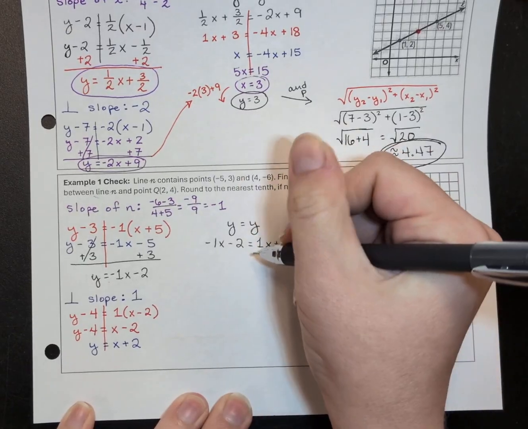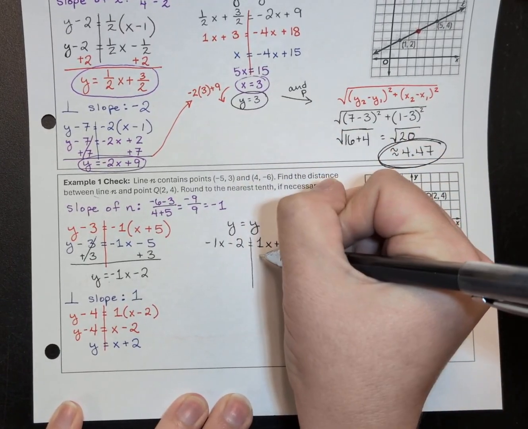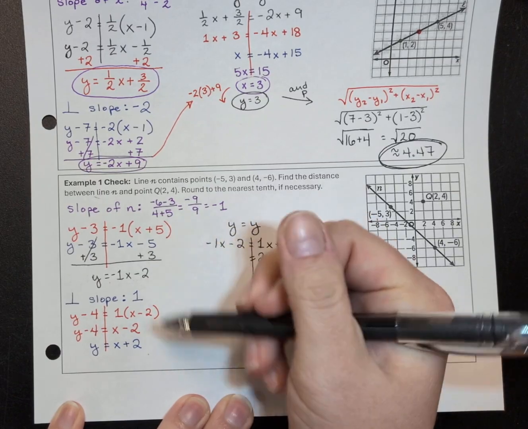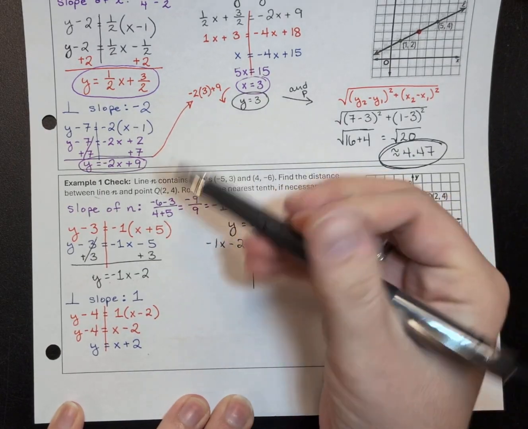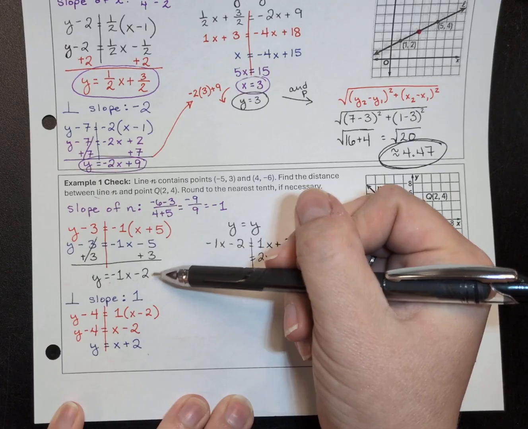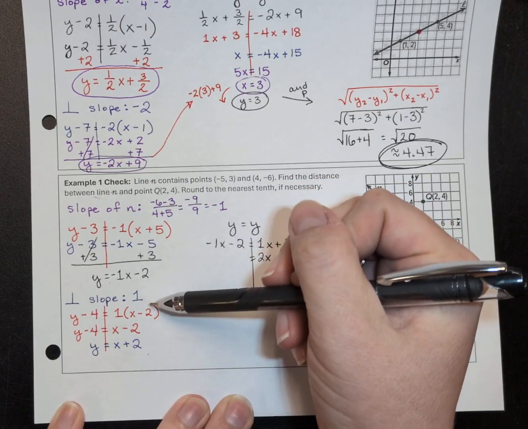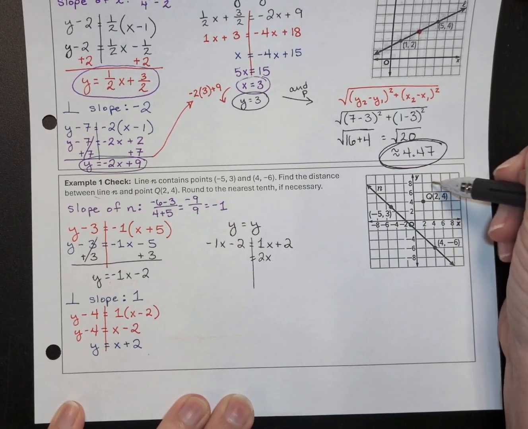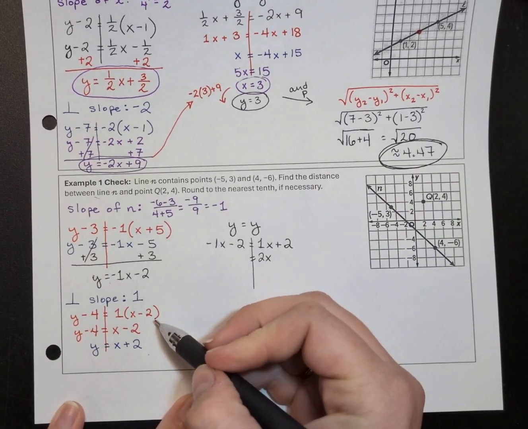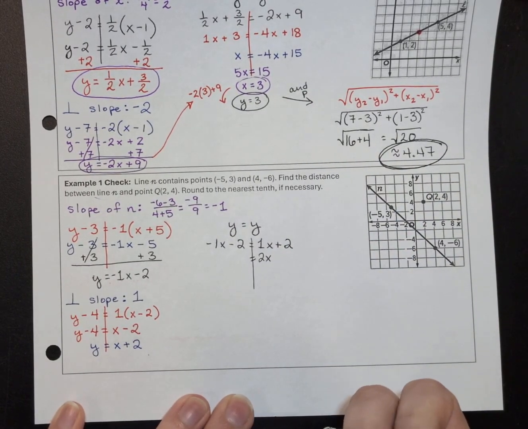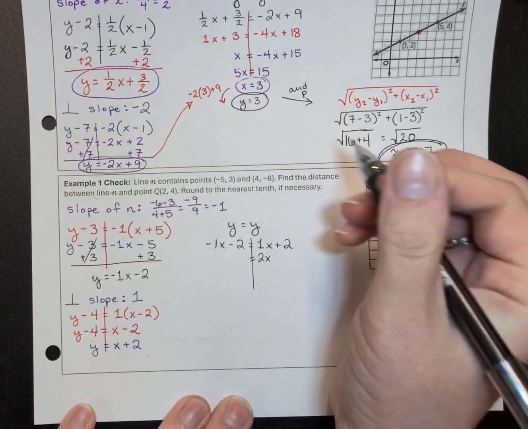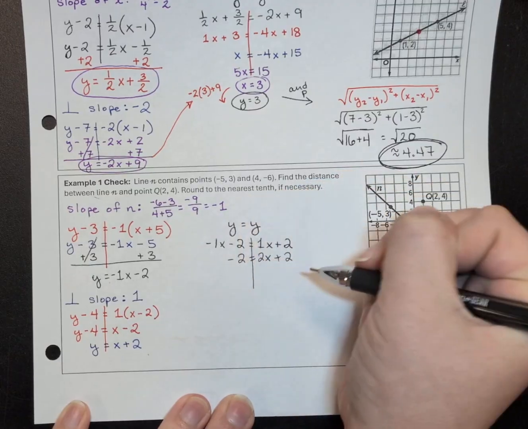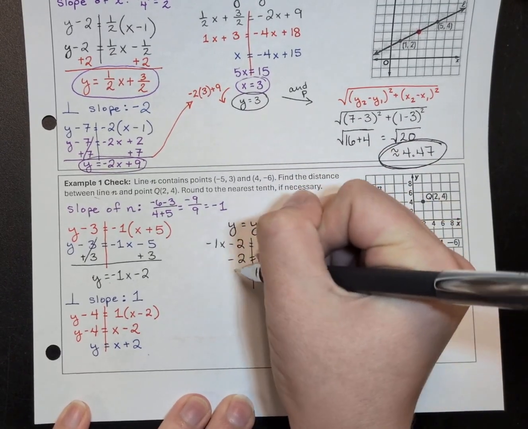I would add 1 to the other side. These are our two equations. How do we get -2 for that one? Oh, the perpendicular? How do we get a -2? It's the point. Yeah, use that point. You use Q for this. Yeah, so you're adding x. So then -2.